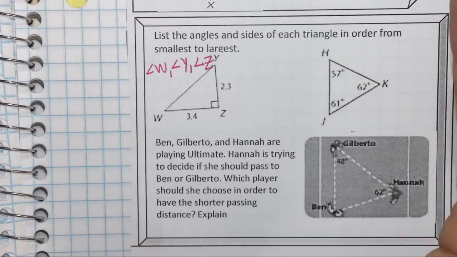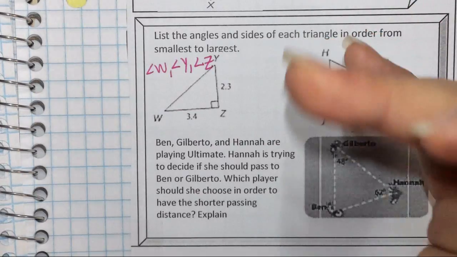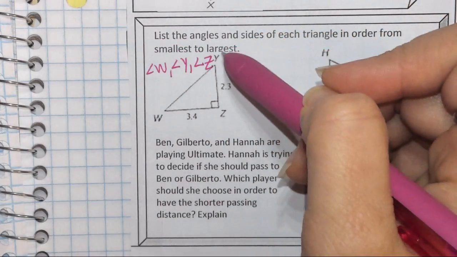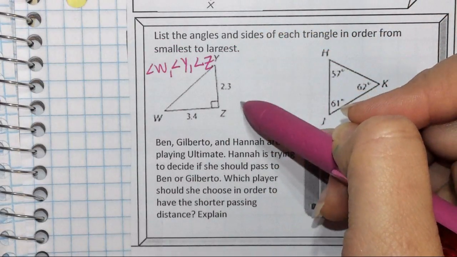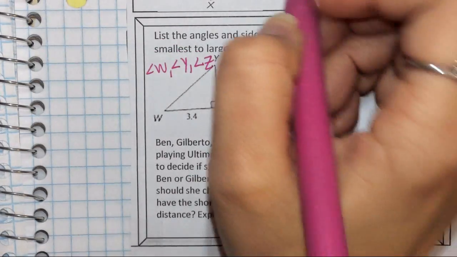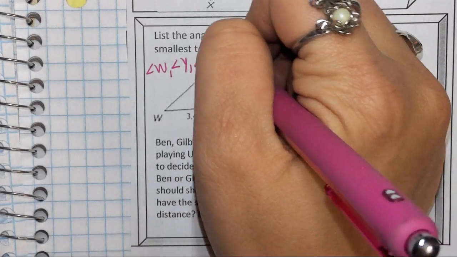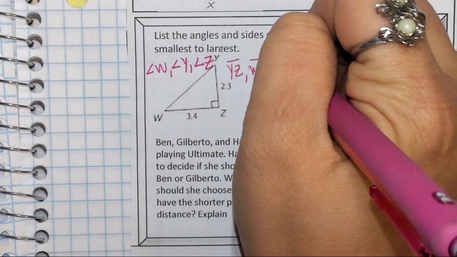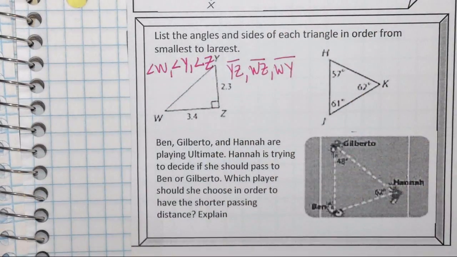I'm not done. It said to list the angles and the sides. So I listed my angles first like it told me to. Then I'm going to list my sides from smallest to largest. So my smallest side is YZ. Then it's WZ. And the last one is WY. Now, with that information, hopefully you fixed yours if you got confused.